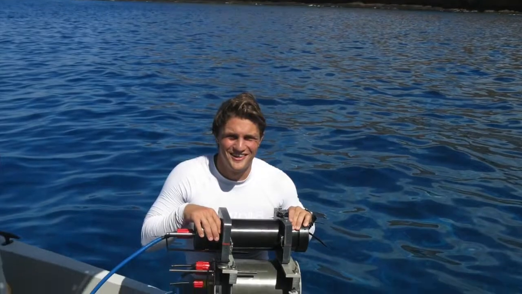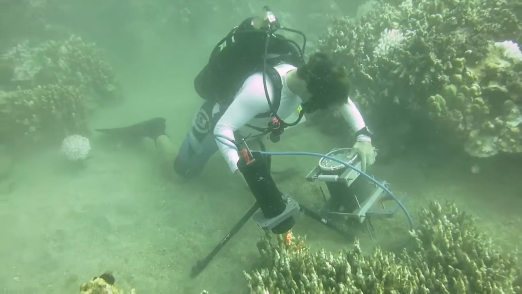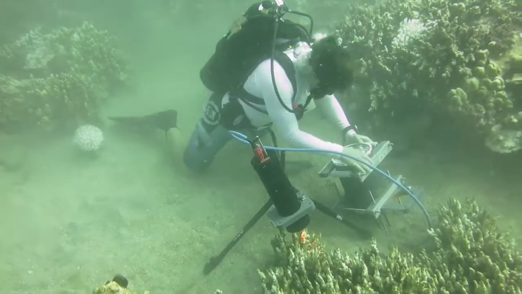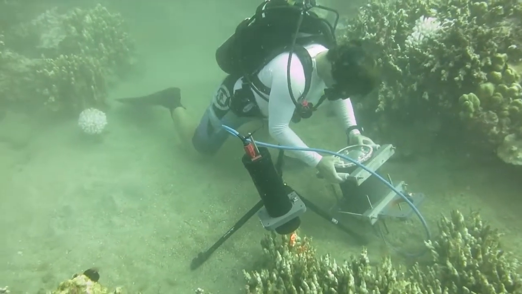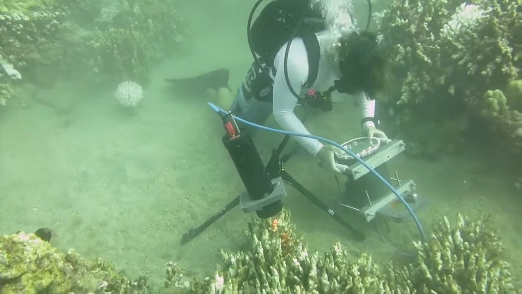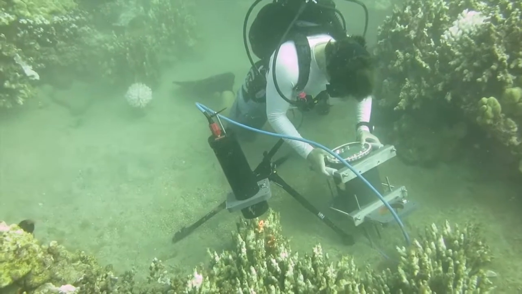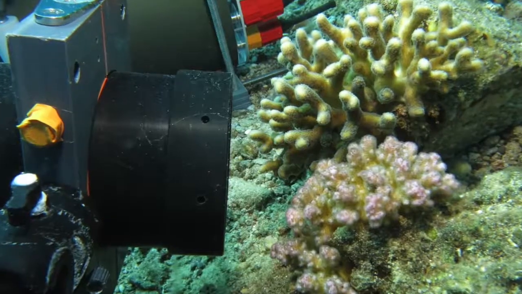So I dive with the system to the subject I want to image, and then I set the imaging unit up on a tripod and I control it with the underwater computer. When we set it up, we first put it into rough placement using the tripod, and then using the tunable lens inside, we're able to precisely focus on what we want to look at.